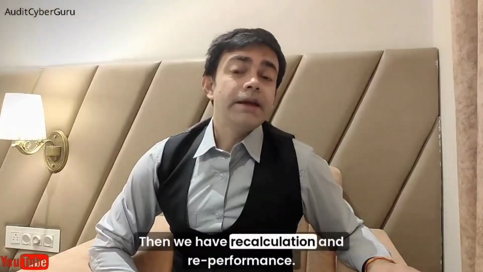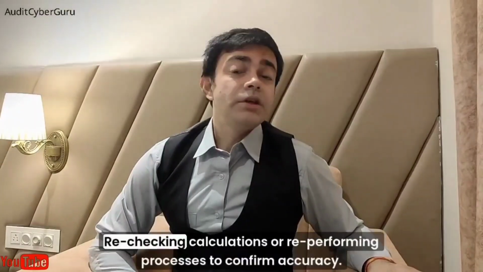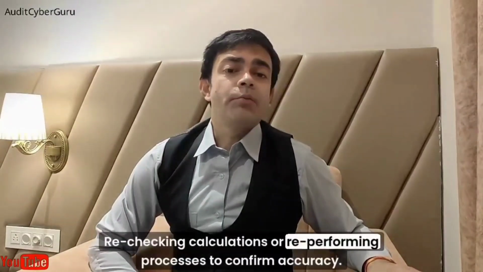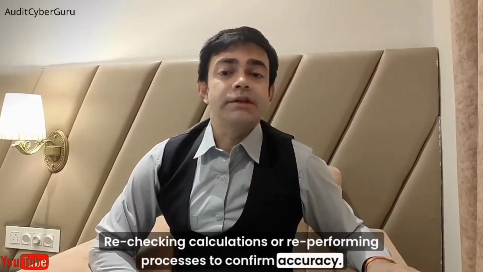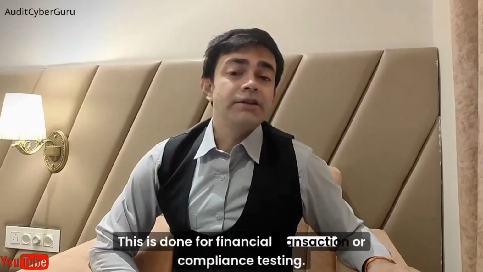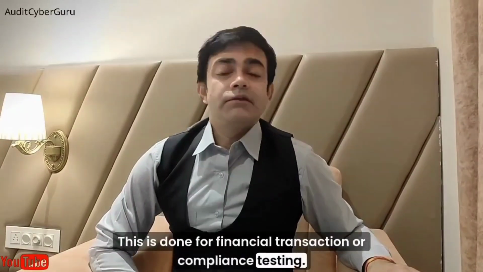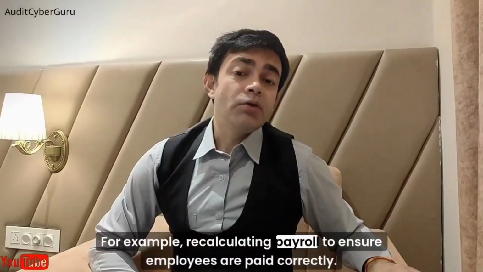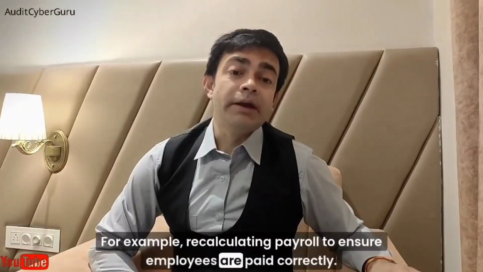Then we have recalculation and reperformance, rechecking calculations or reperforming processes to confirm accuracy. This is done for financial transactions or compliance testing. For example, recalculating payroll to ensure employees are paid correctly.